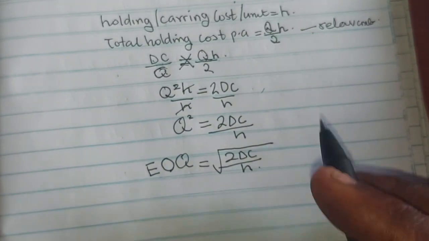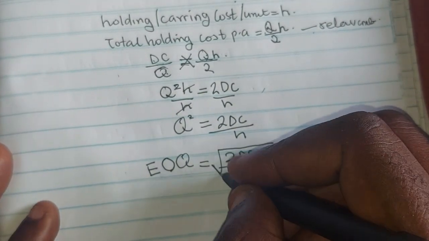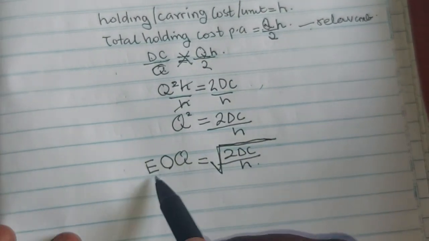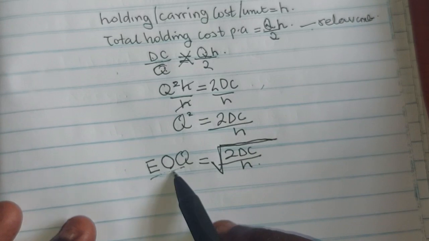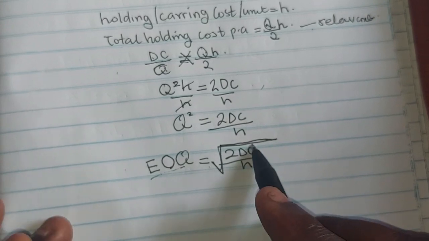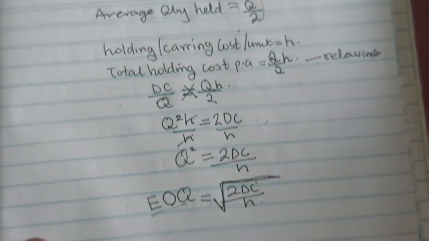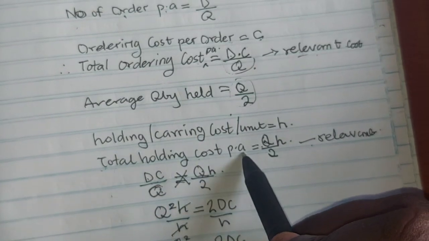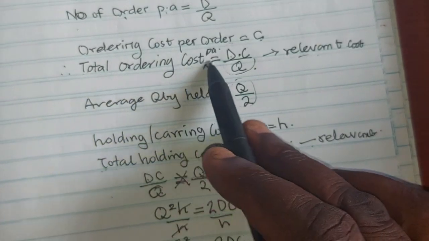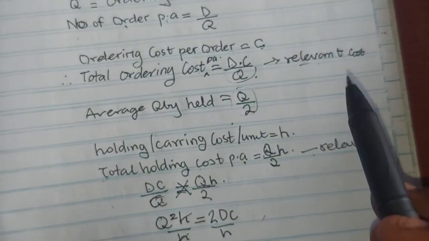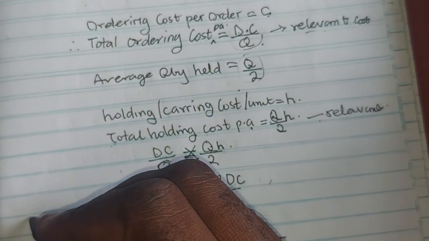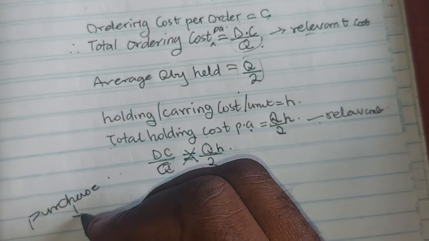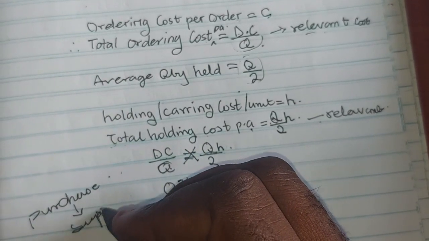So this is just a simple introduction. There is more to it, but for us to answer that question, this is the economic order quantity model, the mathematical model. And don't forget the two relevant costs: the holding costs per annum and the ordering costs per annum. Then we also have the purchase costs, and this is not relevant because it's determined by the supplier.